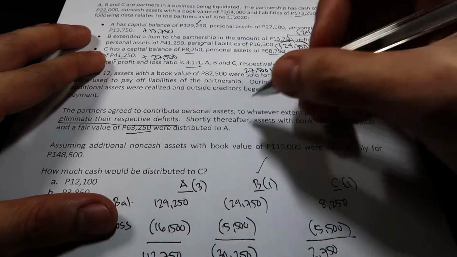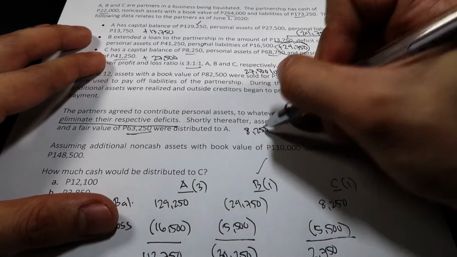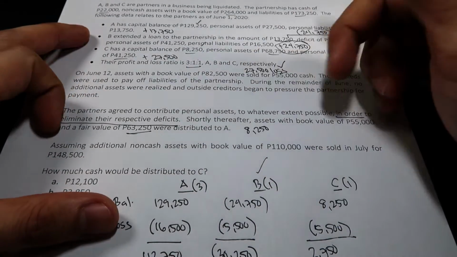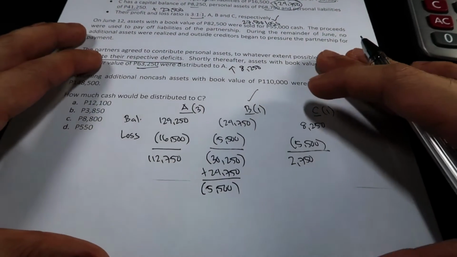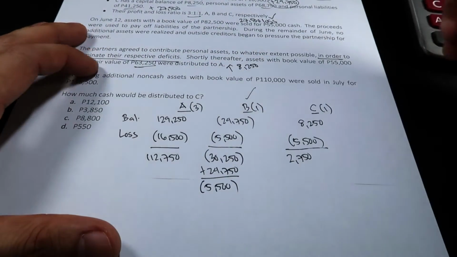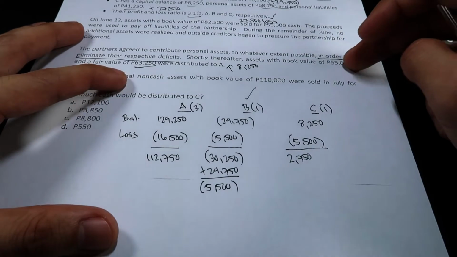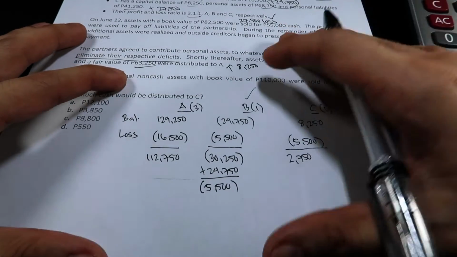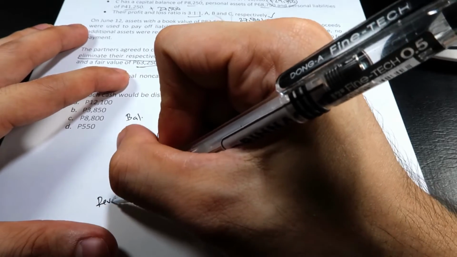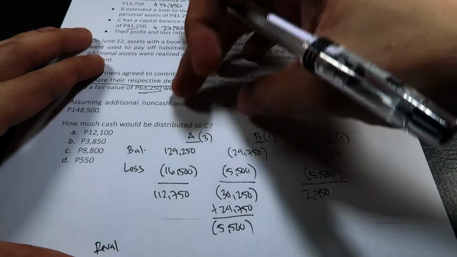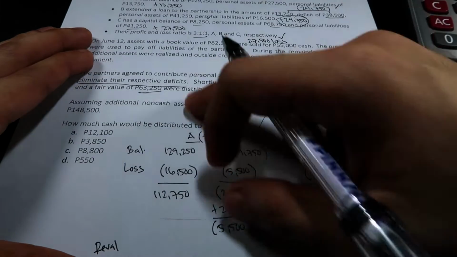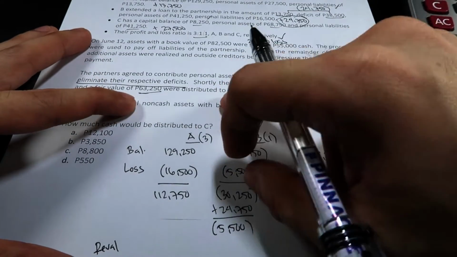Difference is 8,250. Positive, right? Mas mataas siya than the book value. So, increase siya na 8,250. Now, you first reflect the upward revaluation to the capital balances of the partners. Lagay natin dito revaluation. Alright? Pero take note, i-reflect mo siya to all the partners, including the partner na naka-receive ng asset na yon, which is partner A.